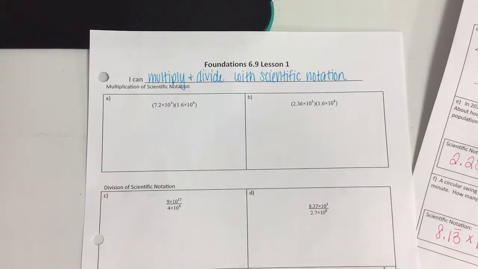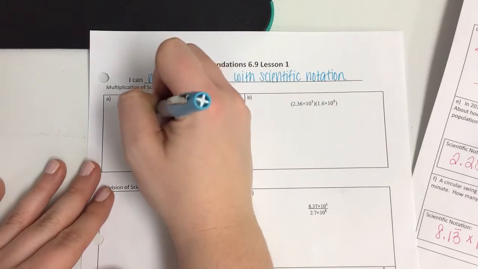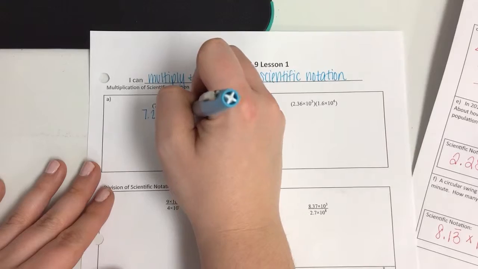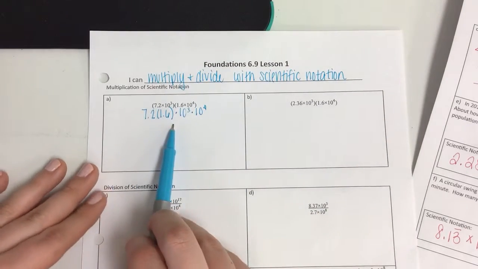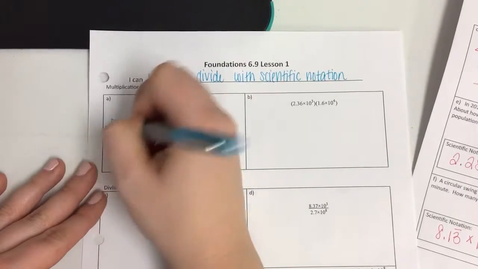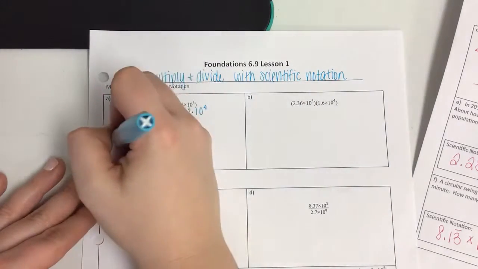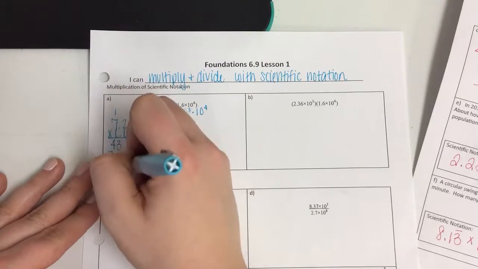Since the whole thing is multiplication, we can use the commutative property to switch up these numbers so that I can do 7.2 times 1.6, and then I can have 10 to the third times 10 to the fourth. I can do 7.2 times 1.6, so we'll work that out on the side. 6 times 2 is 12, carry the 1. 7 times 6 plus 1 is 43. We write a 0. We multiply and add.